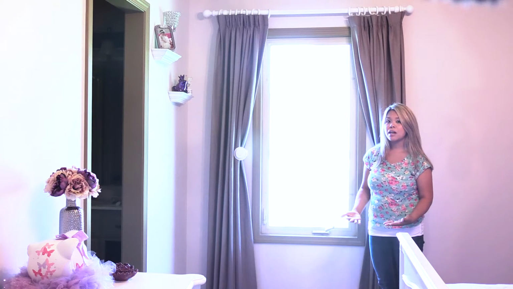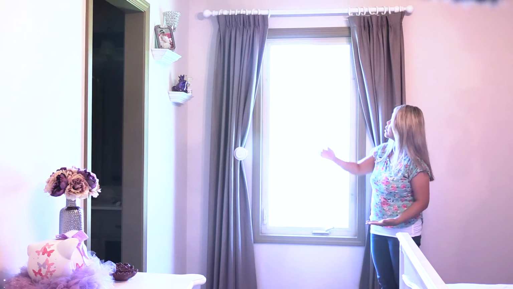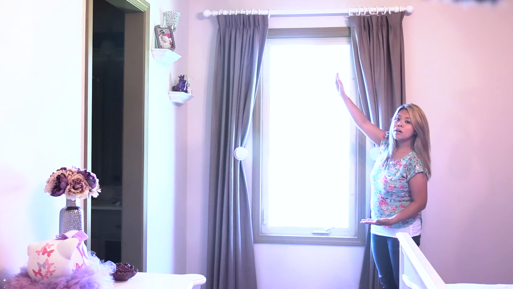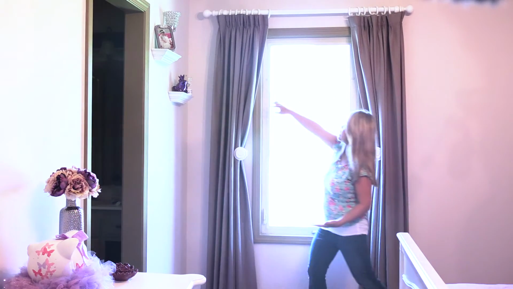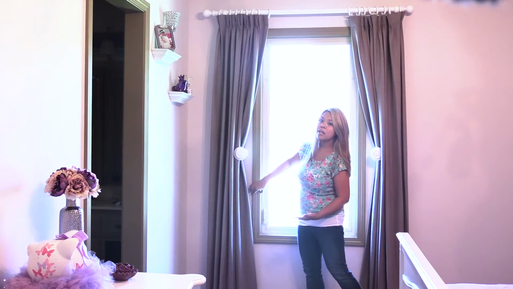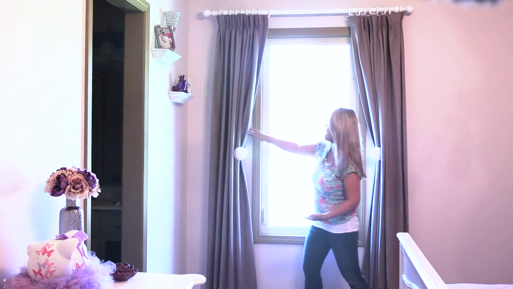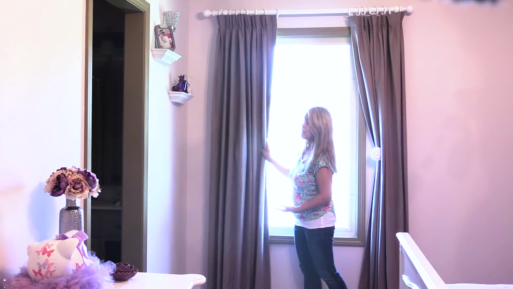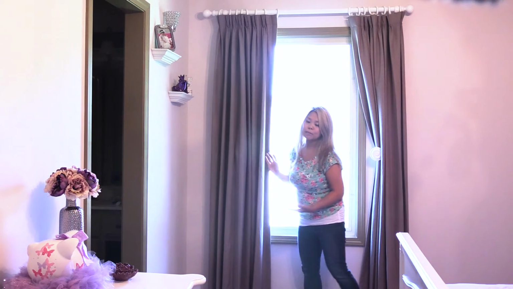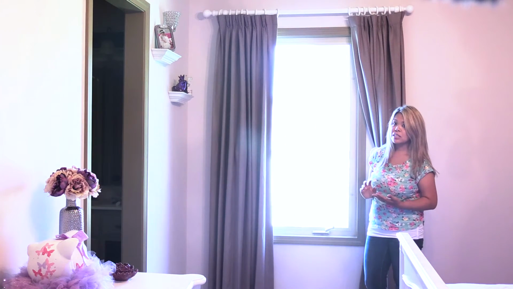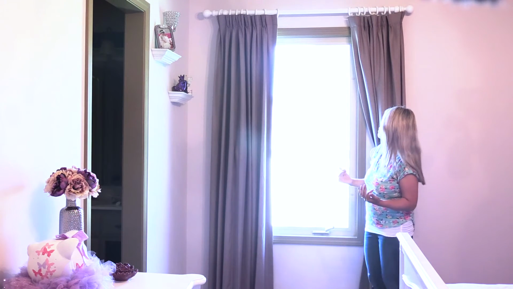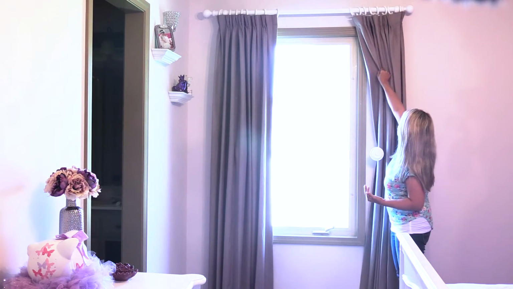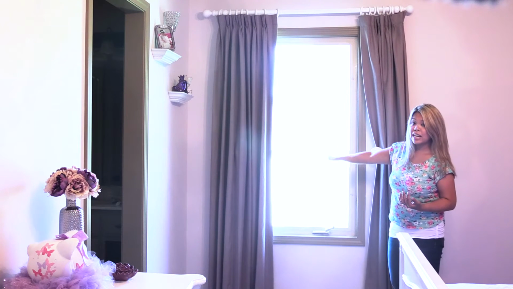More oftentimes than not, what people will do is they'll put curtain rods smack where the molding is, and then when you open the curtains, you can't really push them back and stack them back so that you can see all of the window. So the important thing is to ensure that you can stack back the curtains, and what that means is you can actually pull back and see the entire window.